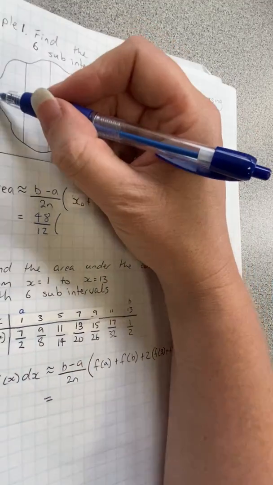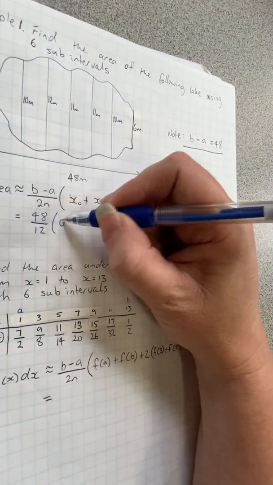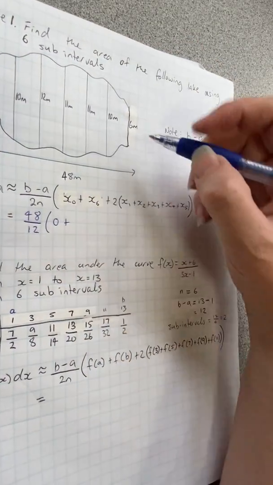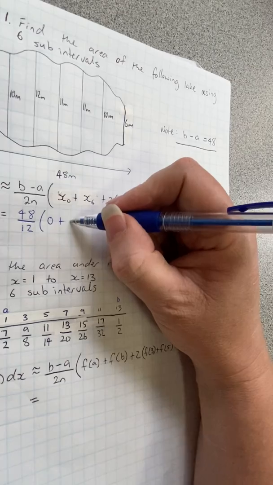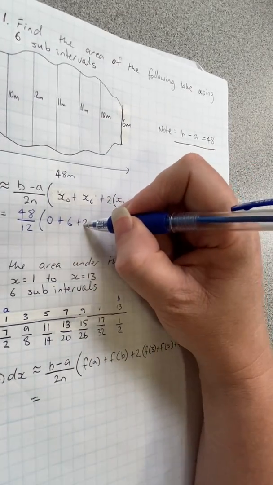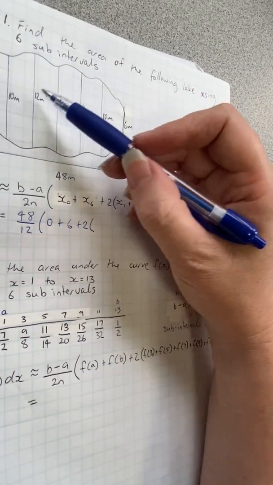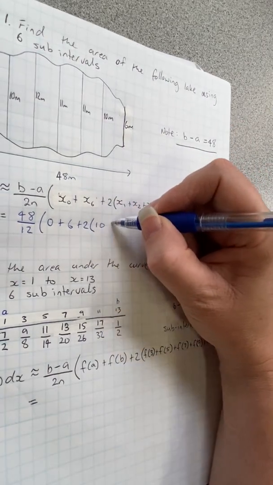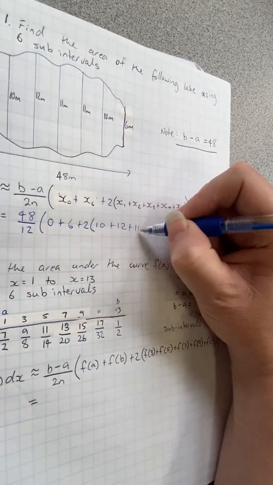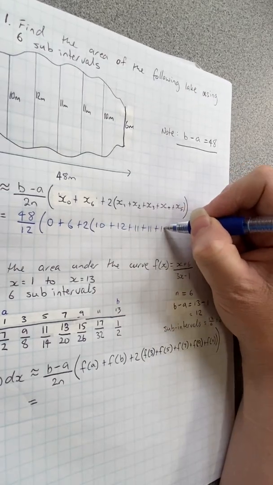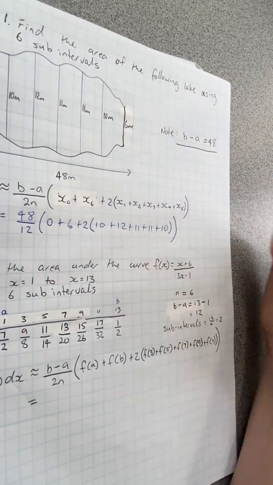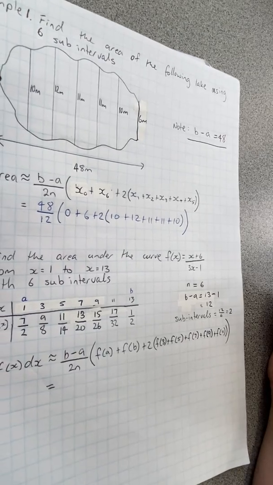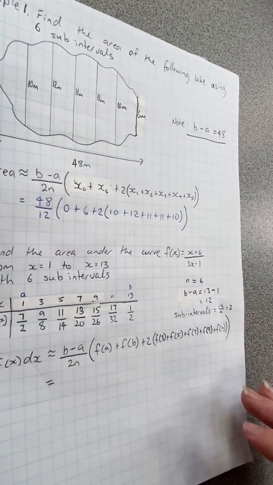Our x0 was just 0. Our x6 is the 6 meters there, plus 2 lots of 10 plus 12 plus 11 plus 11 plus 10. And then all of that you can put in your calculator. I'll do that before I take the still photo.